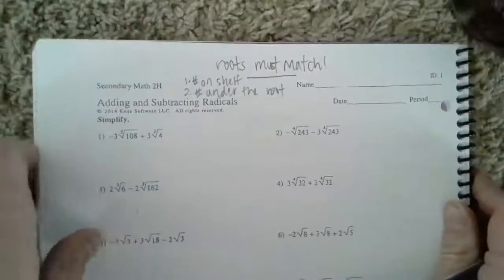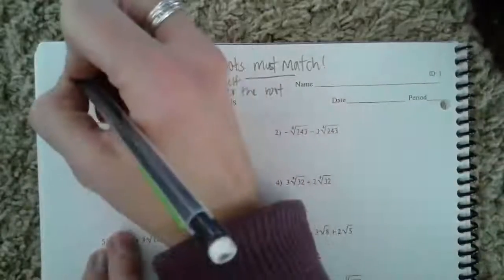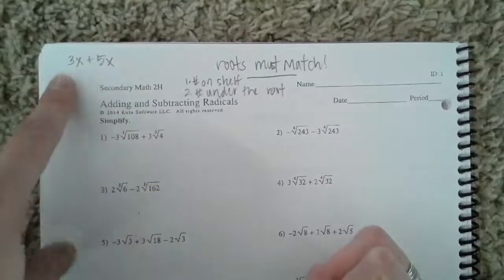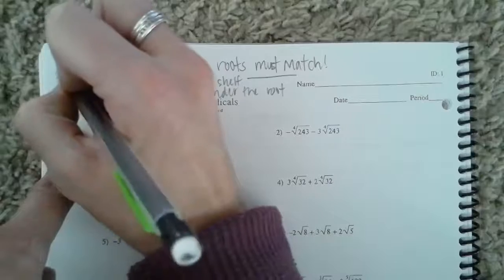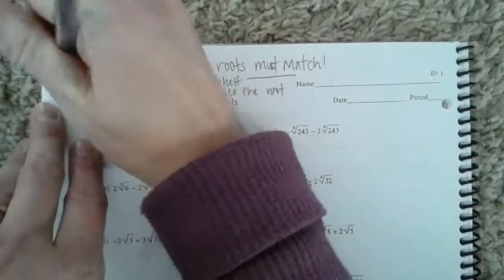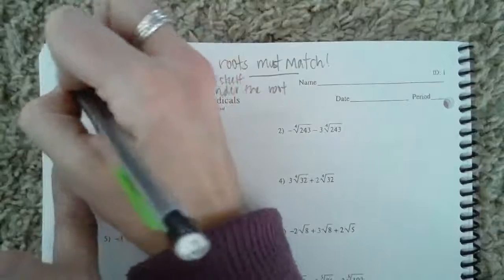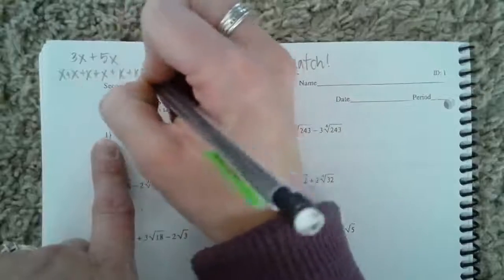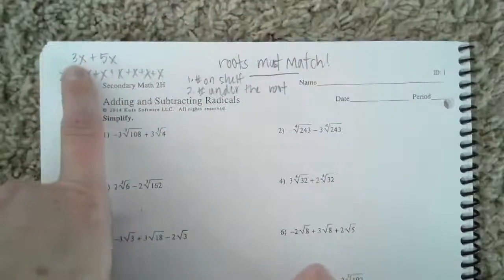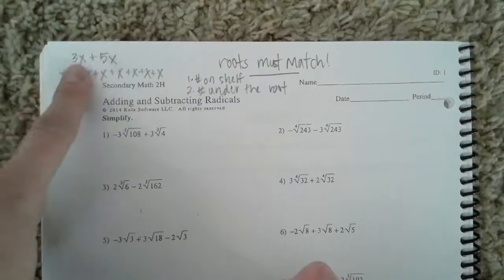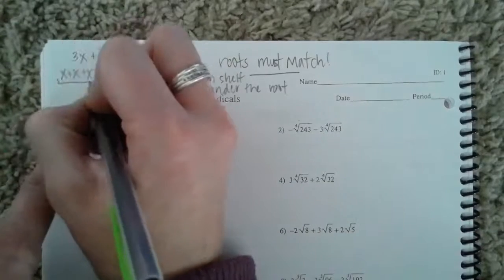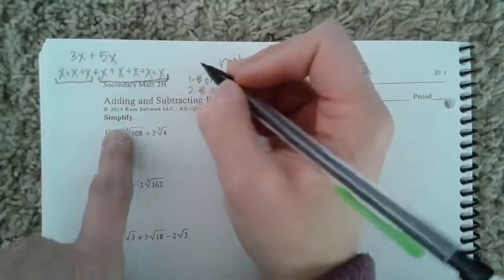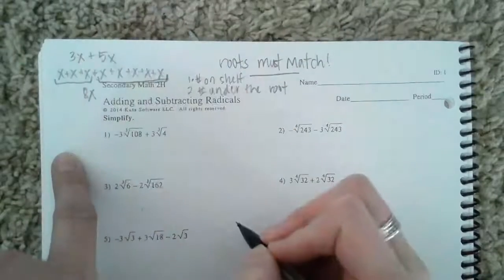Okay, so here's the idea behind it. If we have 3x and 5x, these are like terms. This 3x stands for x and x and x, and this 5x stands for 1, 2, 3, 4, 5. The coefficient in front is a shortcut, an abbreviation telling you how many you have. You have 3 x's and 5 more x's. These are like terms because they're all x's, so altogether we have 8 x's.